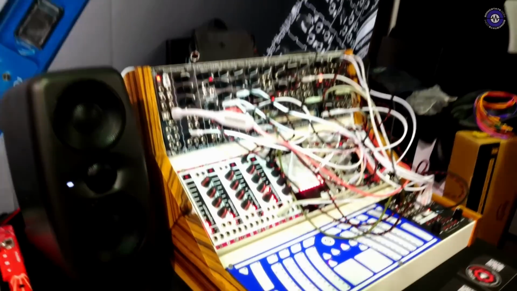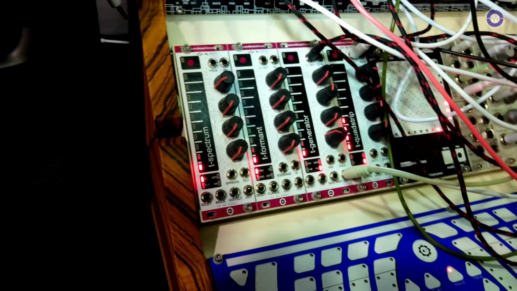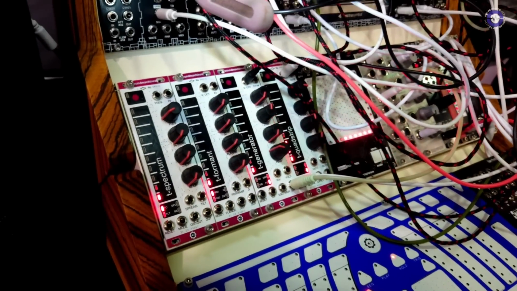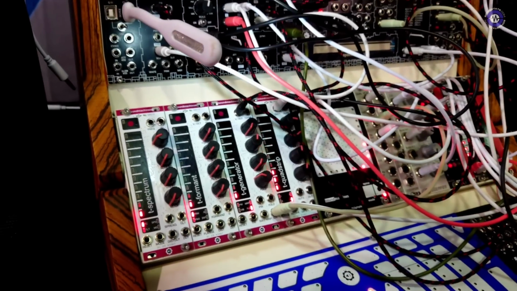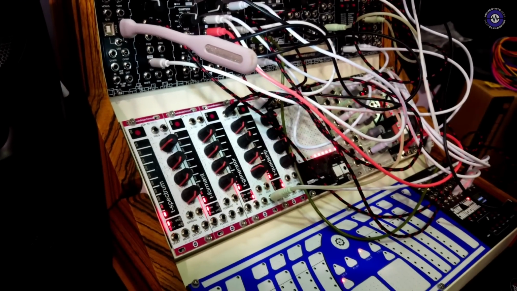So when are you hoping to have these ready? You said that this is the final revision. Yeah, this is the final revision. We are entering the production phase now, and hopefully in a couple of months they will be available.